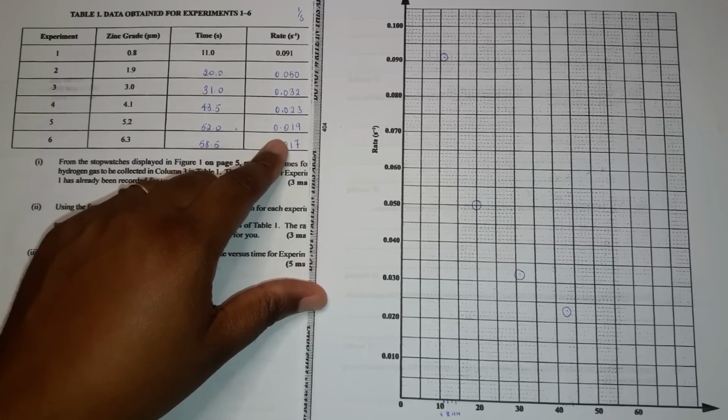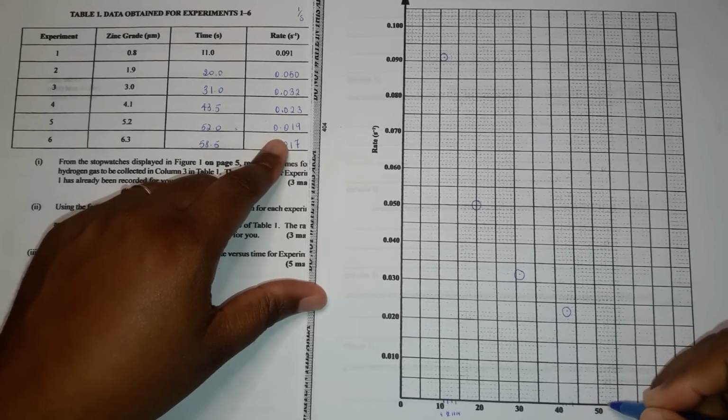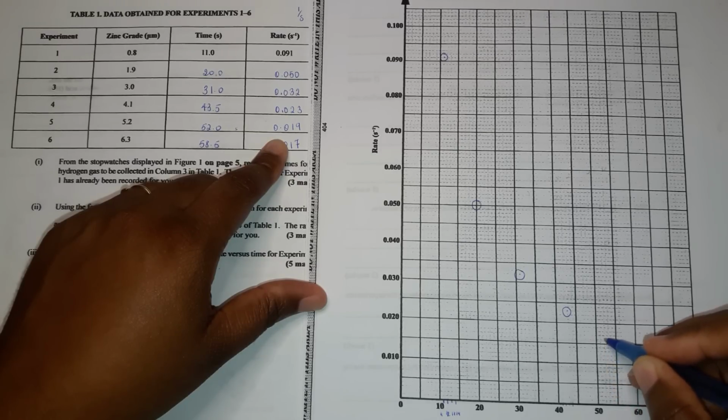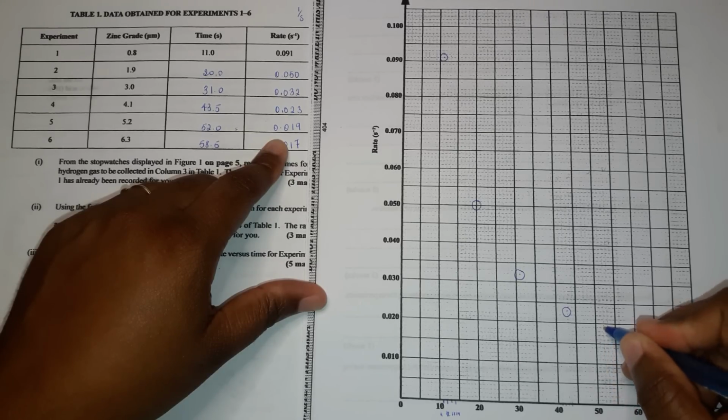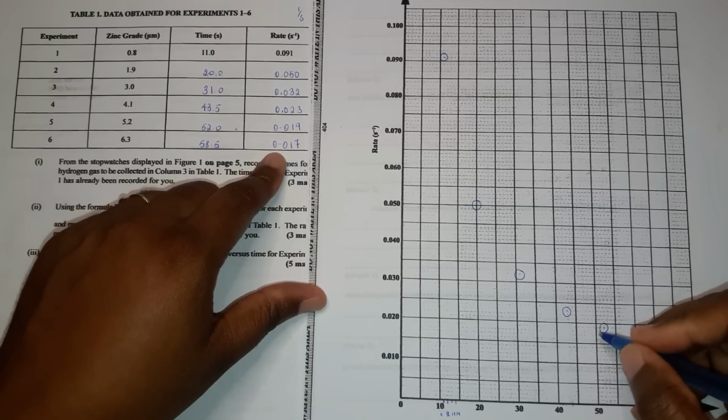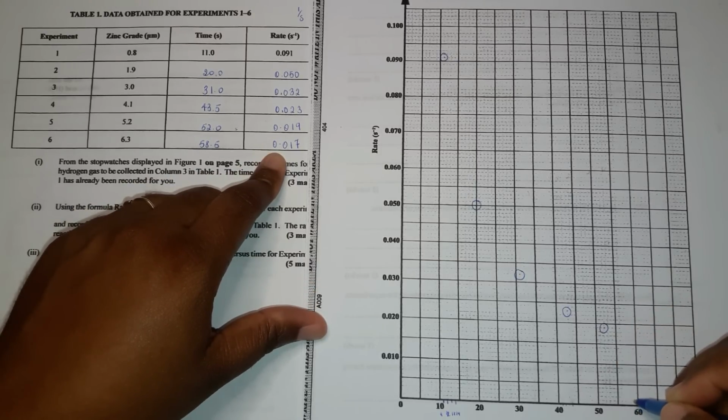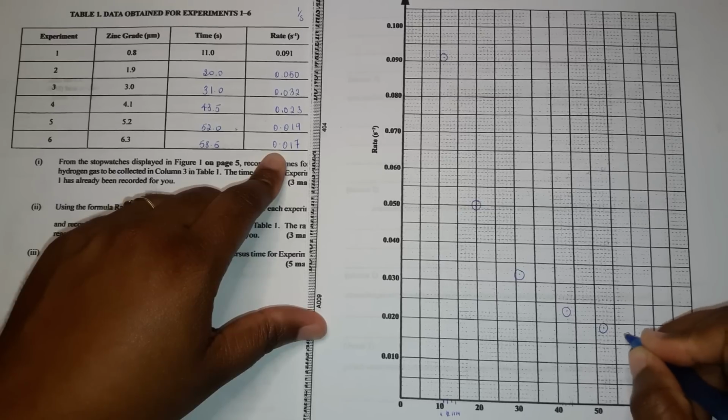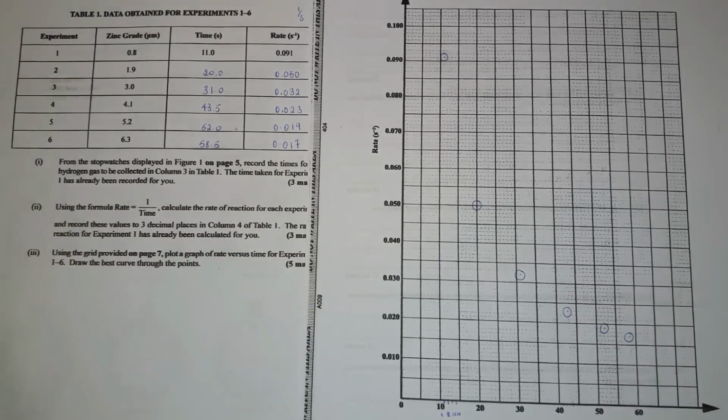And then we have at 52, 0.019, 52 right here. And then at 58.5, in between 58 and 59 is 0.017. Somewhere there. And then I'm told to find the best curve.